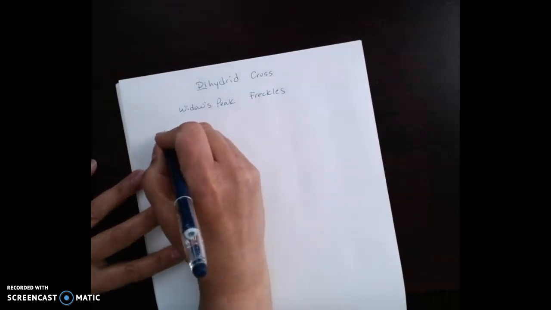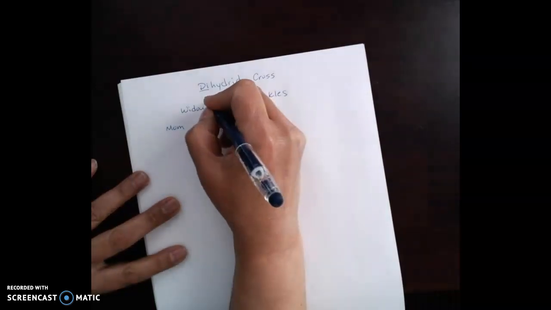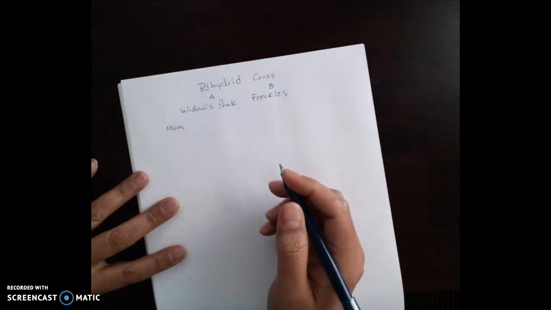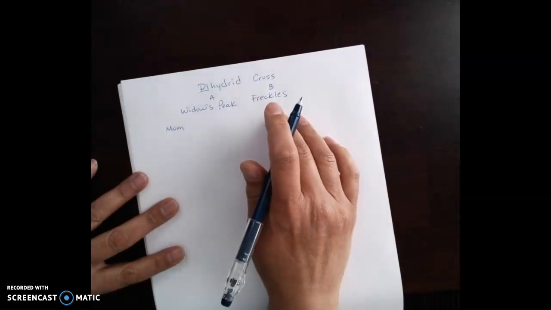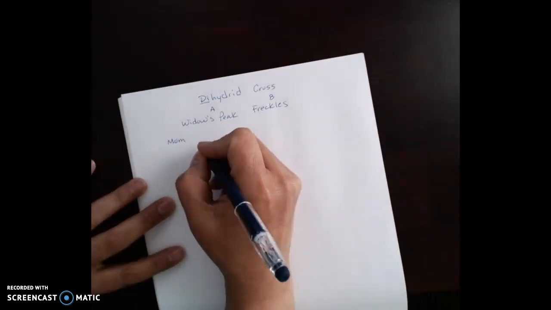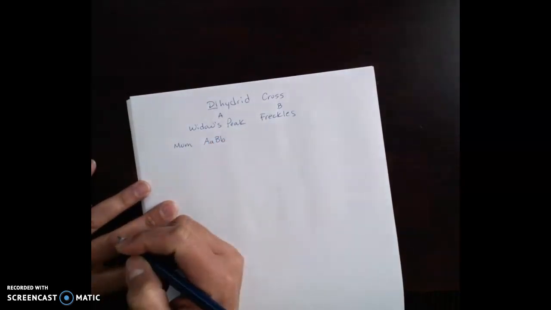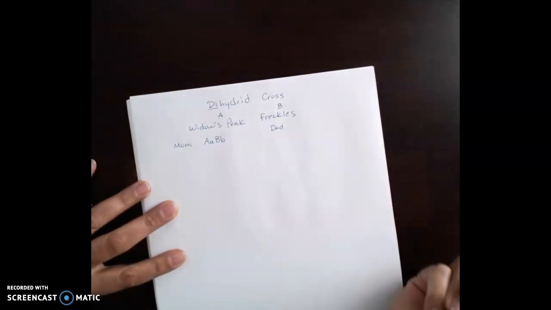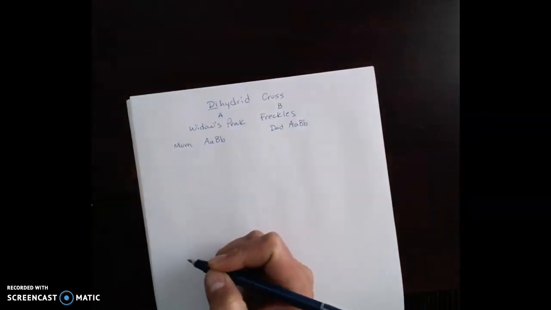So let's say that mom is heterozygous for both. And I'm just going to use the letters A and B just to keep them easy. Both of these traits are dominant, so not having widow's peak is recessive, not having freckles is recessive. So if mom is heterozygous for both, you always have to know the information right up front. Then she's big A, little a, big B, little b. And let's just say that dad is the same. Dad is heterozygous for both. And this is always the information that you need at the beginning of your problem.